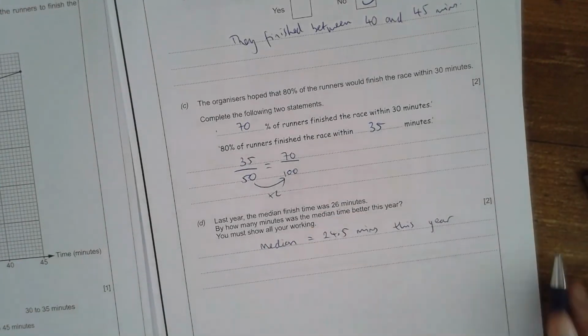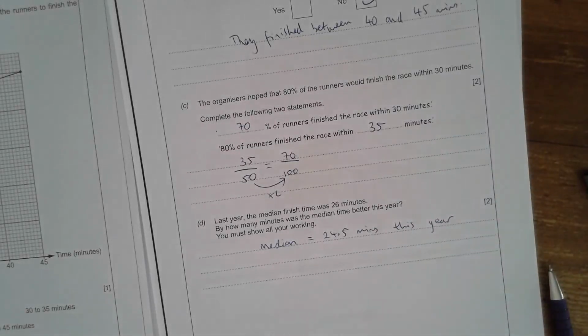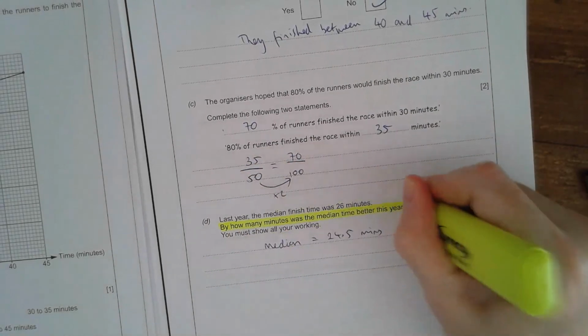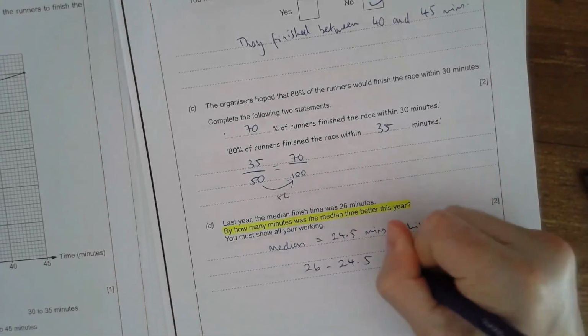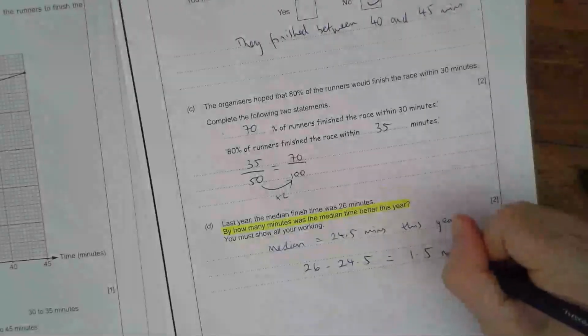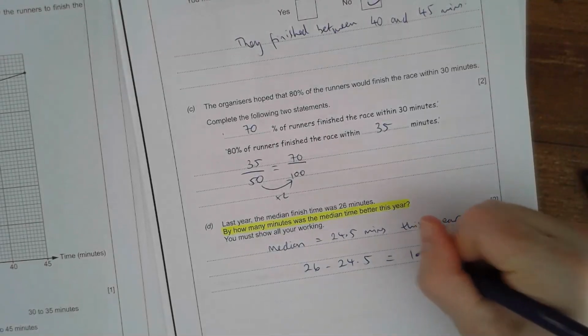So, question, have I answered it? By how many minutes was the median time better this year? That is going to be 26 take away 24.5, which would be 1.5 minutes, or 1 minute and 30 seconds.